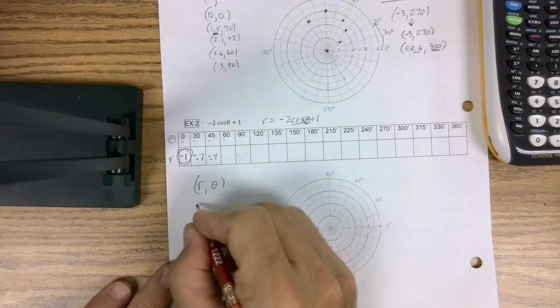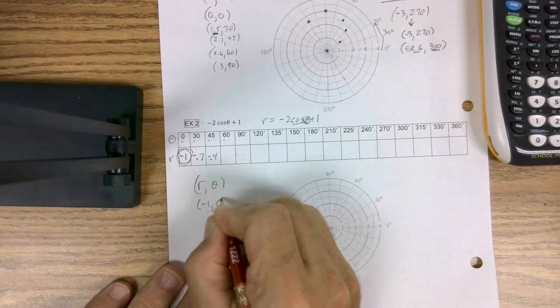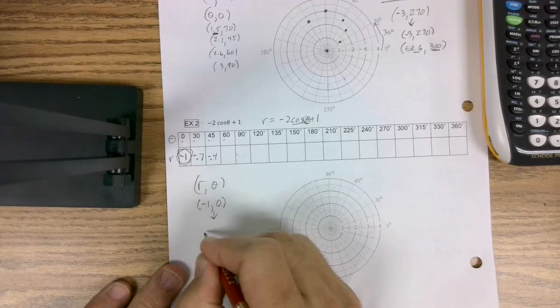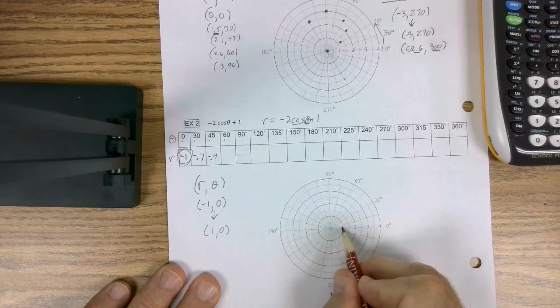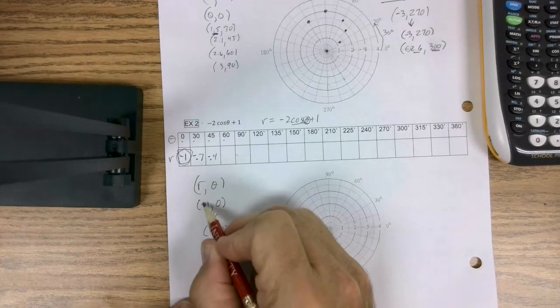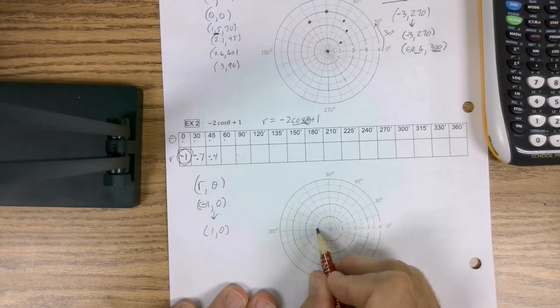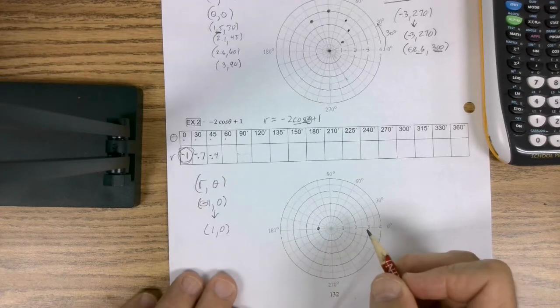Now, watch this one. So this is negative 1, 0. What that really means is, start here. So it's like, okay, there it is, 1, 0. But then what does that negative mean? It means go to the opposite side. And that's where it is.